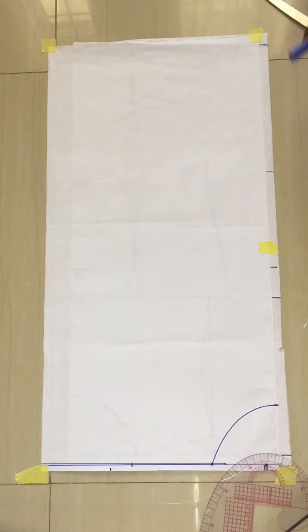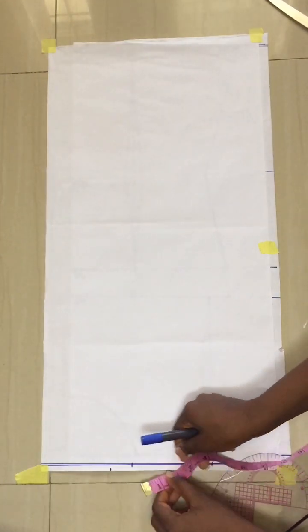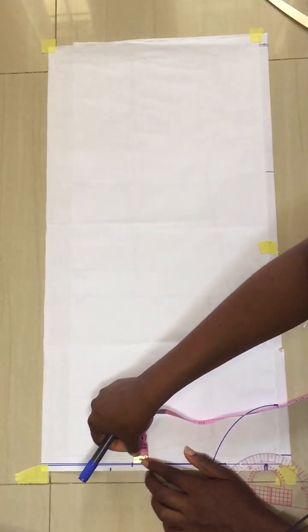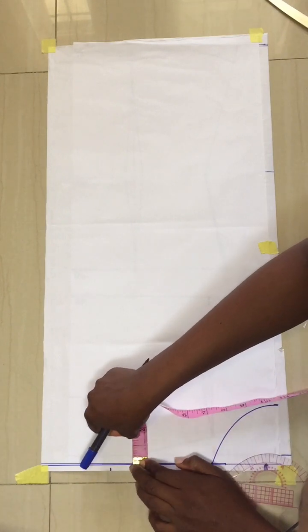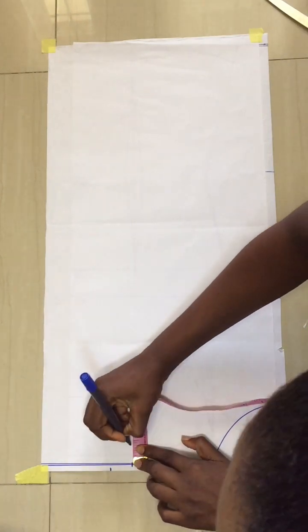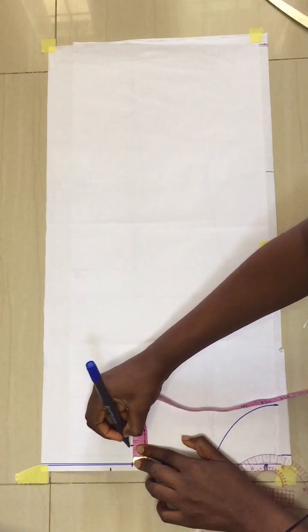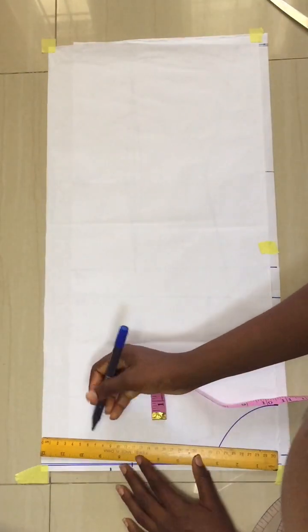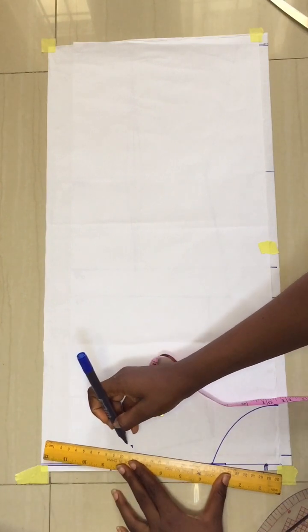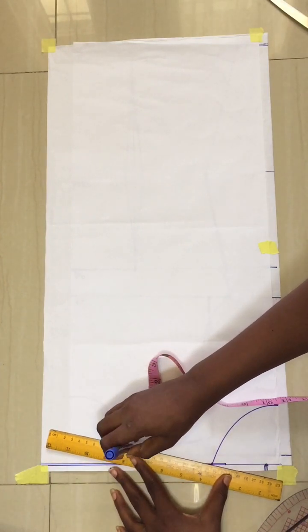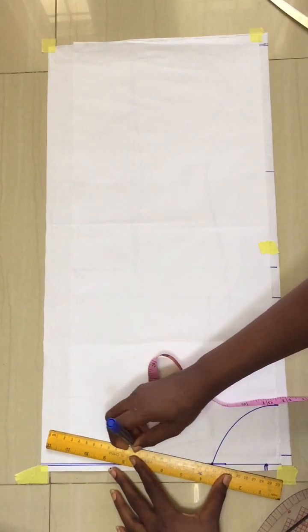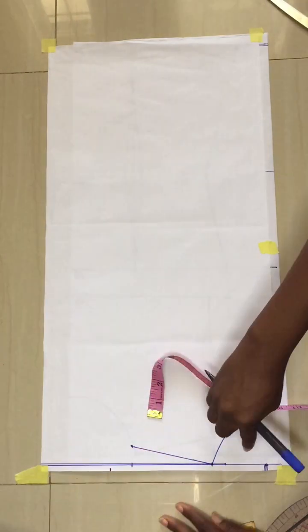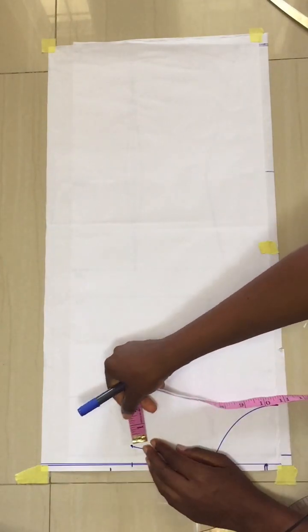Alright, so the next thing we are going to be doing is, from the shoulder line that we marked, we'll be coming down by 1 inch in order to get our shoulder slope, and from that point there we will be connecting it to the neckline. Okay, so that's our shoulder slope.